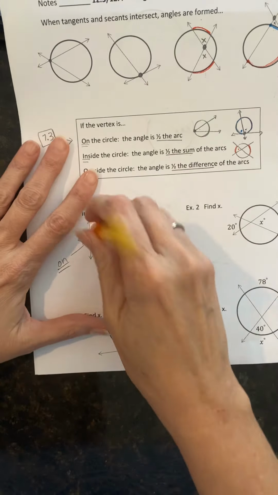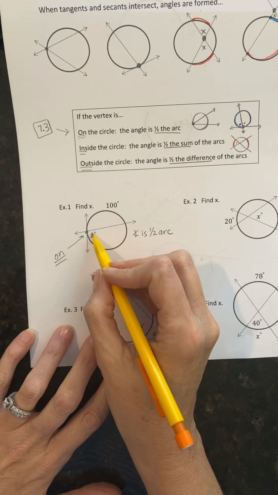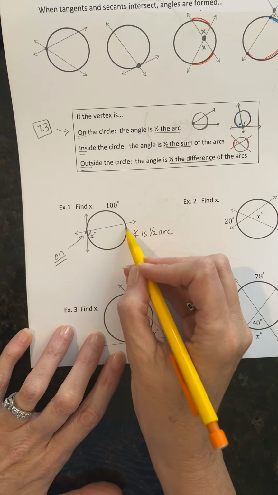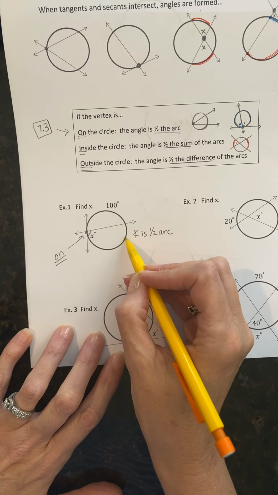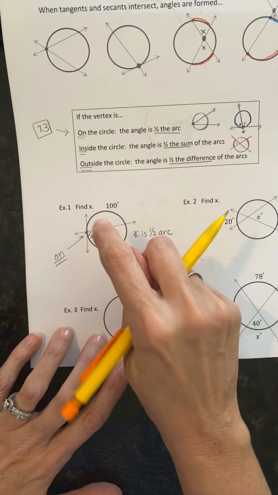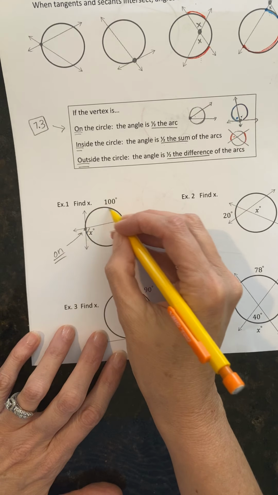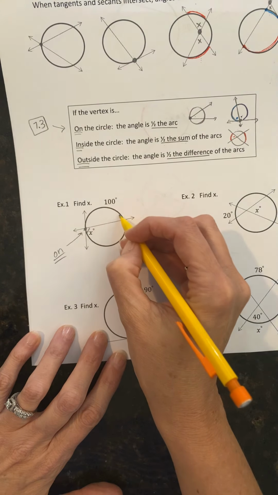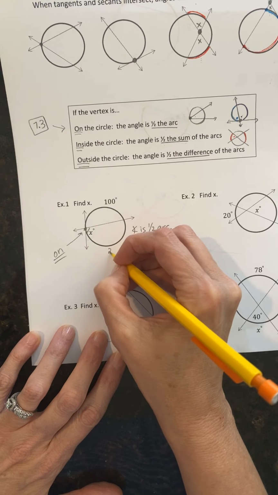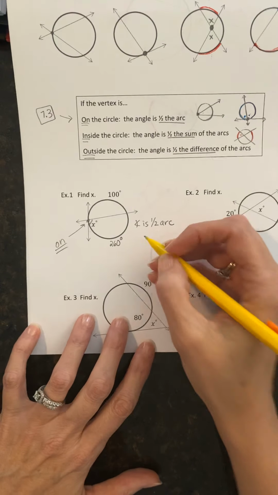Okay, so let me erase this so we can talk. All right, we're looking for that angle right there. And here's the arc that I need. I need the arc that's inside the angle that I'm talking about. So the bad news is they gave me this one. If the whole circle, though, is 360 degrees, and this part of the circle is 100, this part of the circle must be 260 degrees. And now I've got everything I need to be able to find that angle.